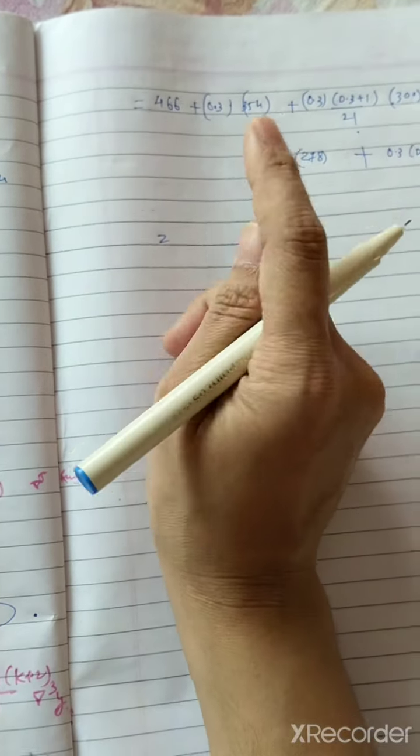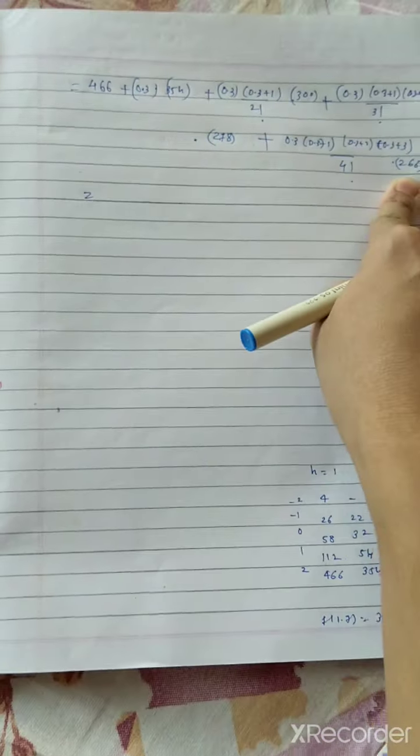After substituting, calculate and get the value.